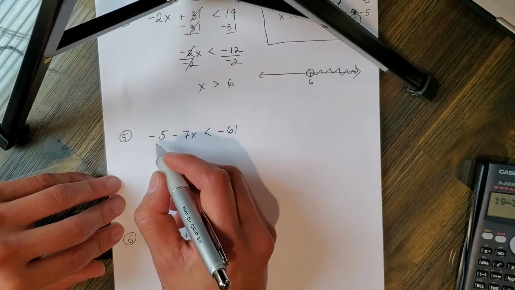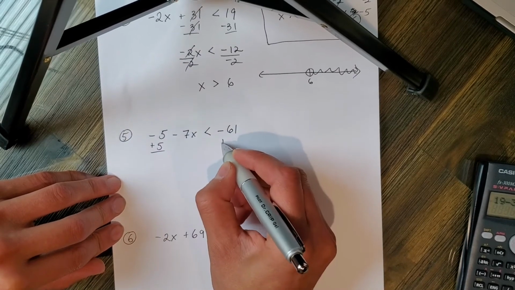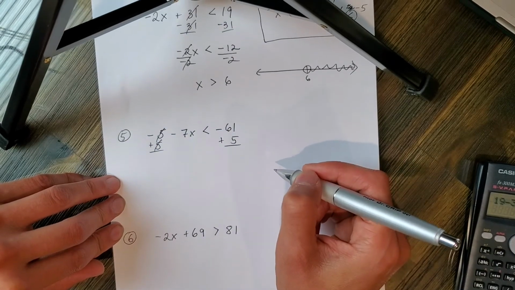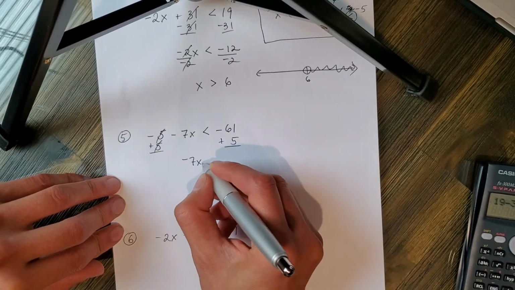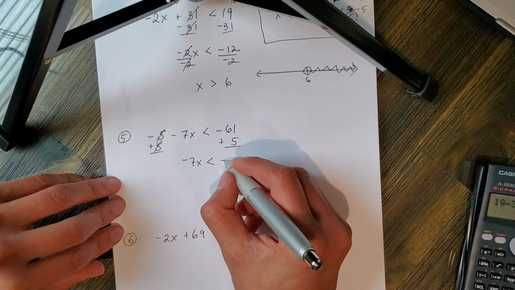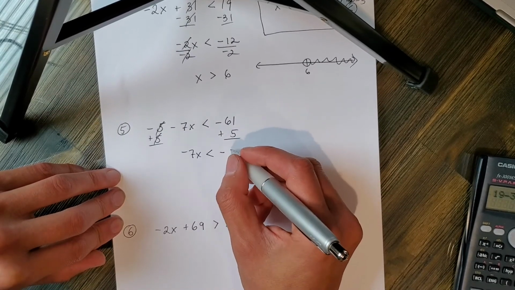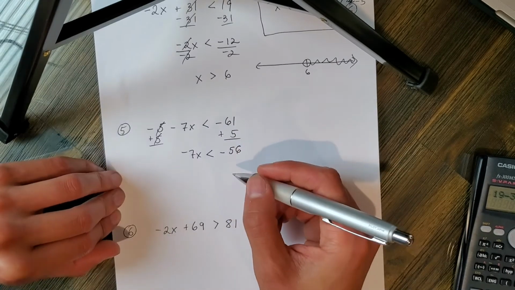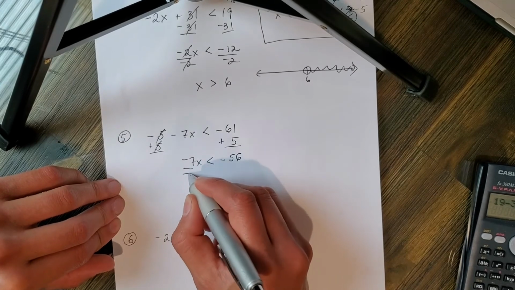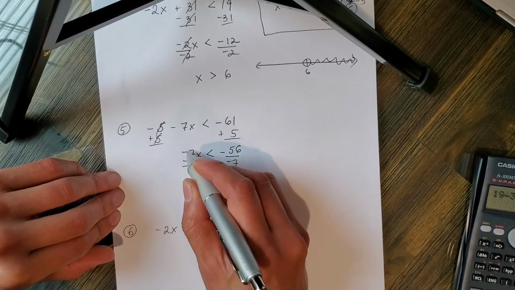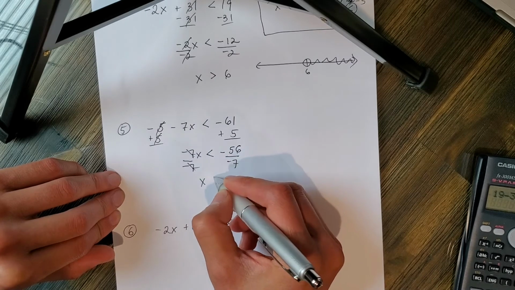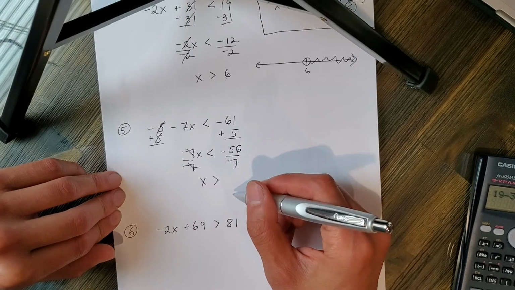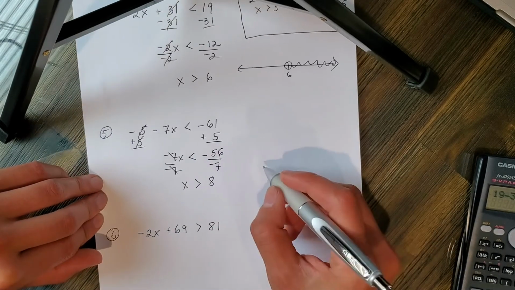Okay, so let's finish these off here. So let's go ahead here and add 5. The 5's cancel. I'm left with -7x is less than negative. Now what's 61 minus 5? That's going to be 56. Okay, so it's going to be divided by -7 on both sides. Notice we are dividing by a negative again, so what must we do? We need to switch the direction. So negative divided by negative is going to be a positive, so 56 divided by 7 is 8.